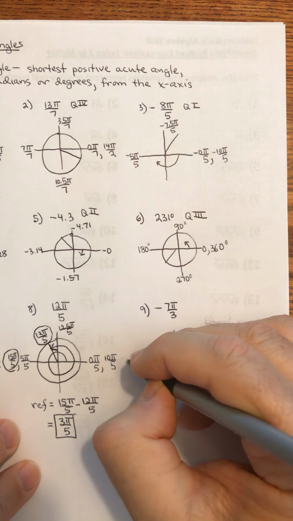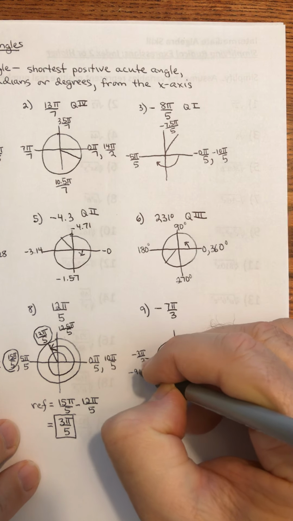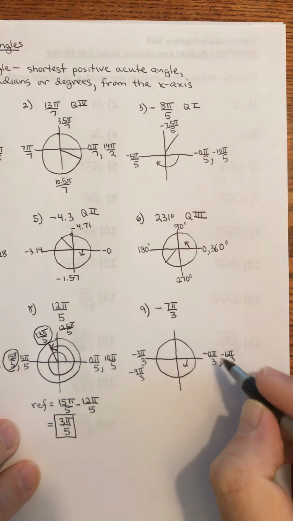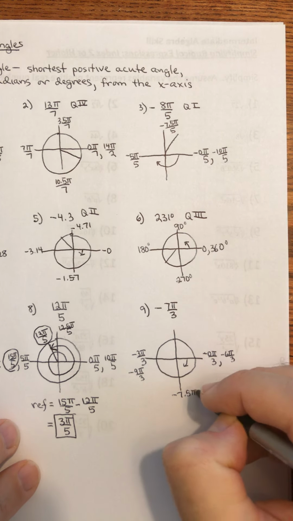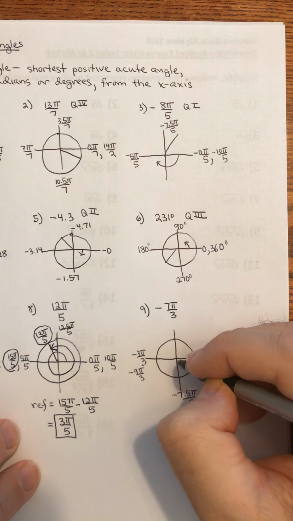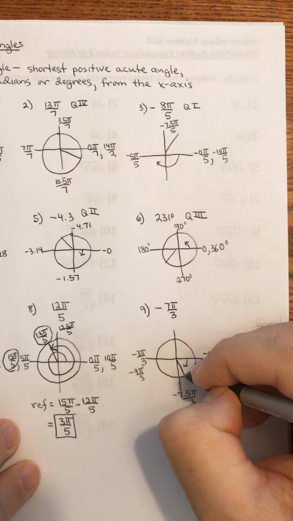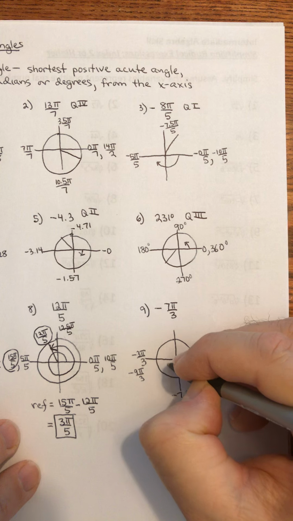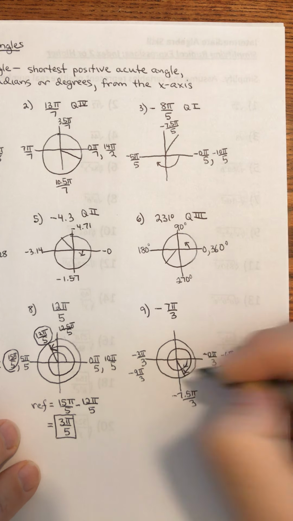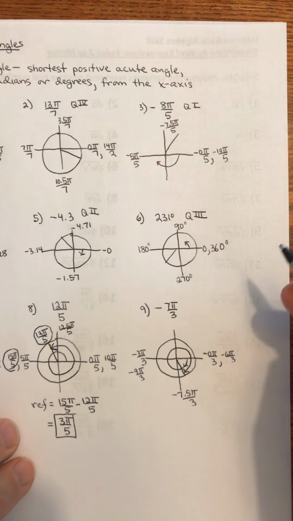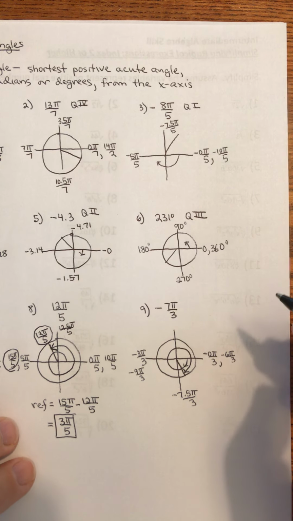This would be negative 9 pi over 3. That's too far. So what's in between 6 and 9? Negative 7.5 pi over 3. So negative 7 pi over 3 is right here, but I have to go all the way around plus some extra. So that is in quadrant 4. That's not what I was asking for.